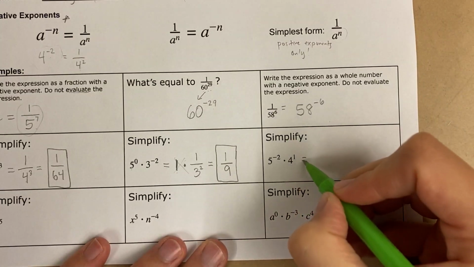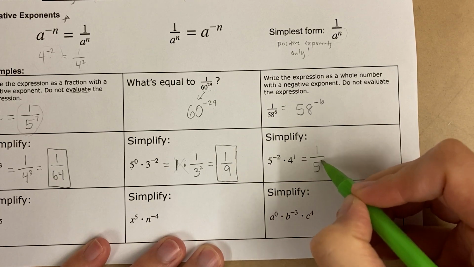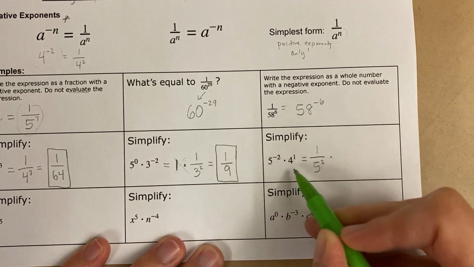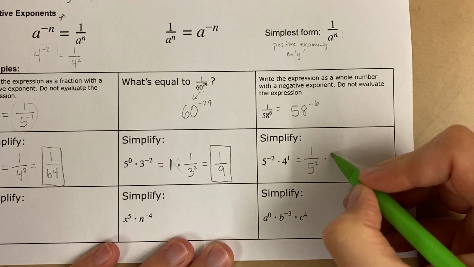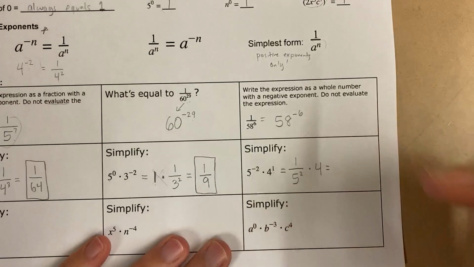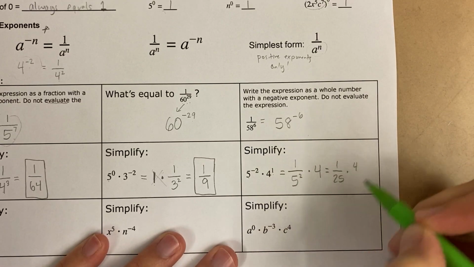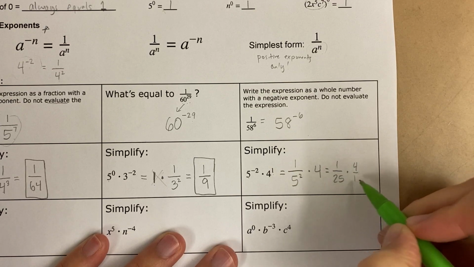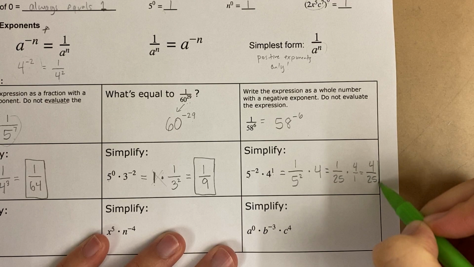Okay, how about this one? 5 to the negative second, so that's the same as 1 over 5 to the positive second, times 4 to the power of 1, which is just 4. Okay, so this becomes 1 over 25 times 4. And if I'm going to multiply by a whole number, it's the same as over 1. This becomes 4 over 25.